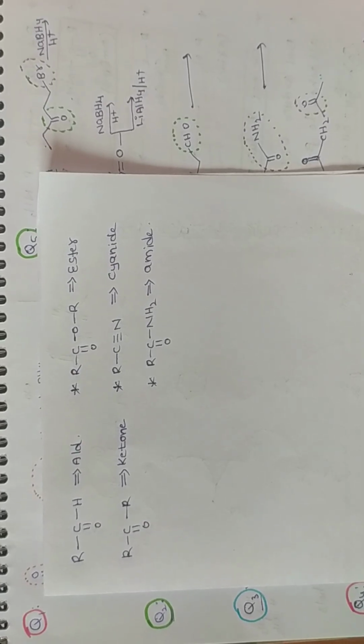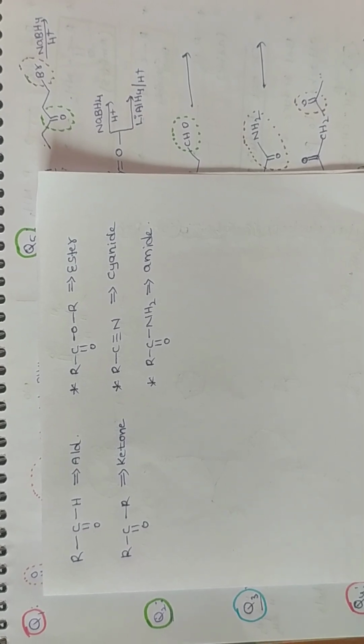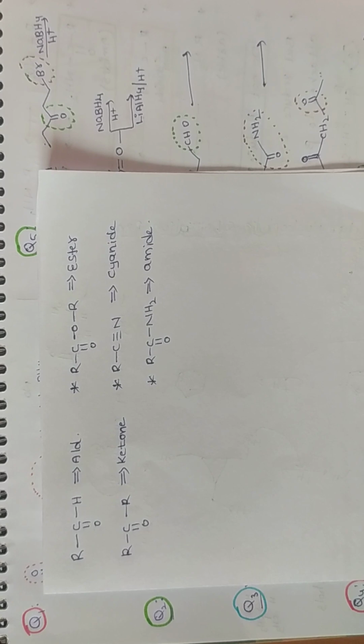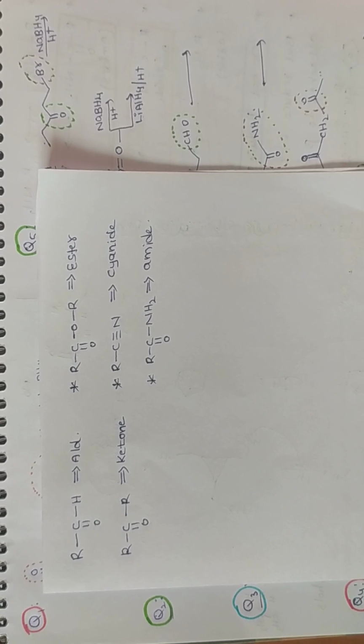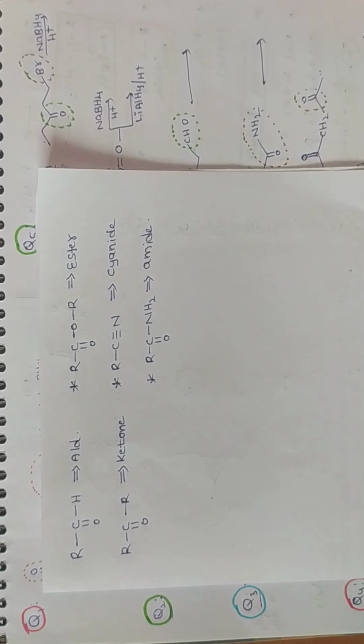In this video, we are going to discuss some objective questions based on lithium aluminium hydride and sodium borohydride. Before solving these questions, first we should know what an aldehyde functional group is, what a ketone functional group is, what an ester functional group is, what a cyanide is, and what an amide is.